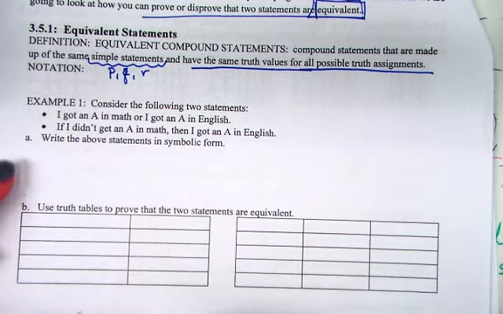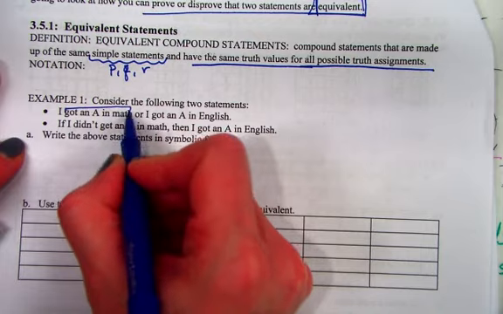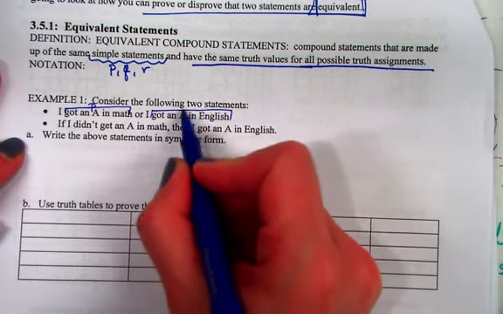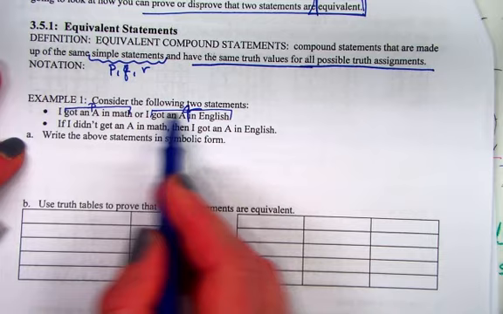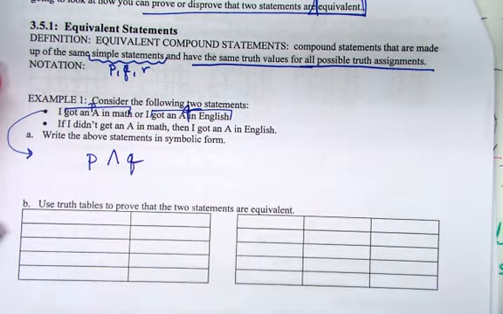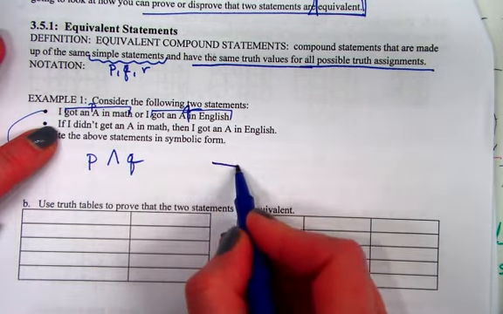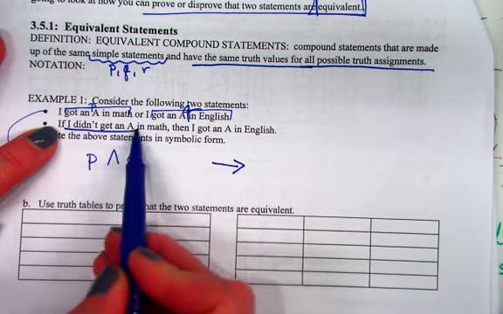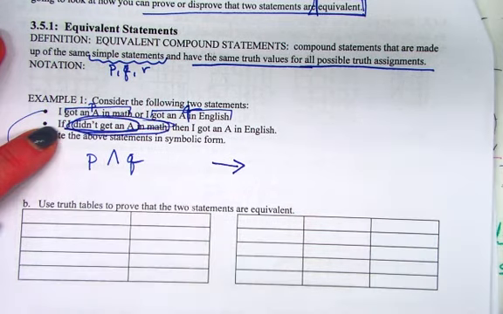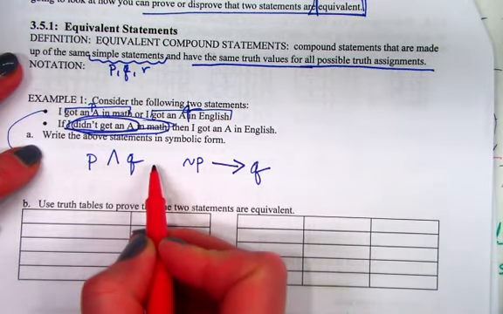So before we can do this, let's write them in symbolic form. For the first one, this is P, this is Q, and how would we write this in symbolic statement? For this one, it's P or Q. And then this one, if I didn't get an A, then I got an A in English. That's the if-then. But what happened with the first part? It's gotten a negation, right? So it's going to be not P, then Q. Now, what symbol are we going to put in between? Because I want to show that this is equivalent.